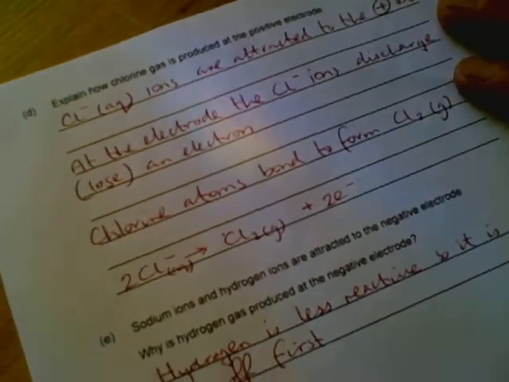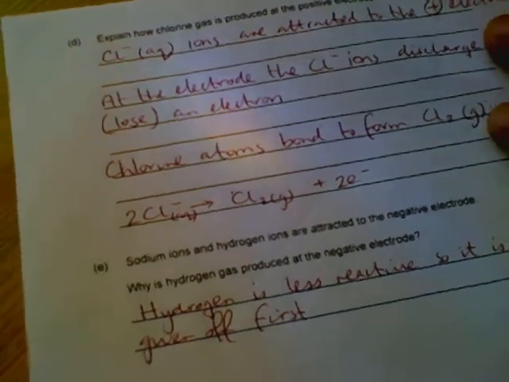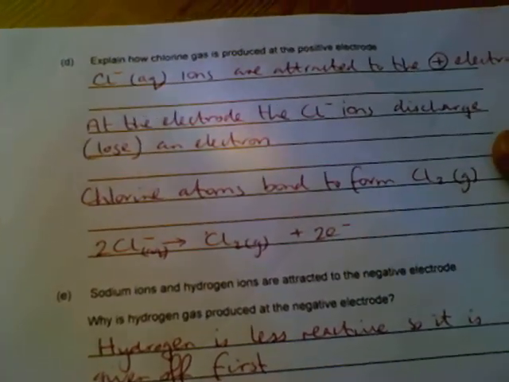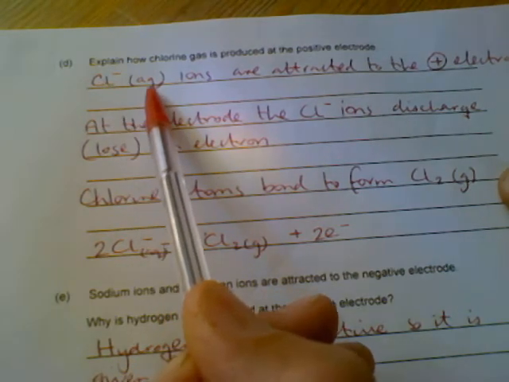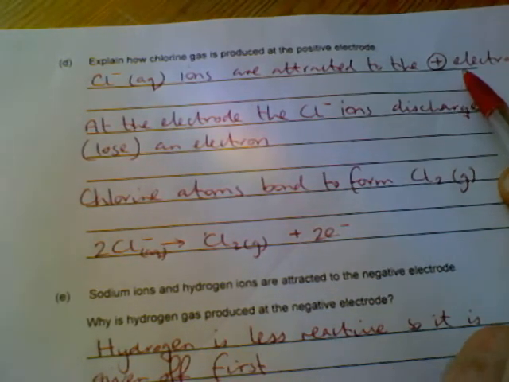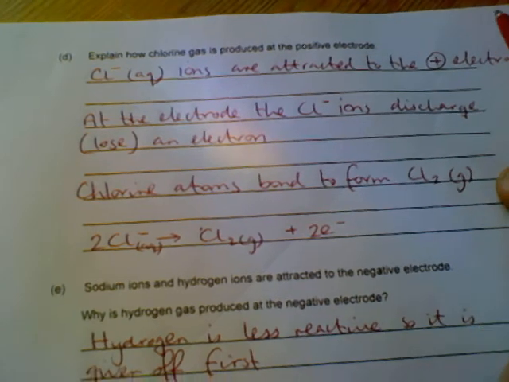And the last part now. Explain how chlorine gas is produced at the positive electrode. Chlorine ions are aqueous. They're attracted to the positive electrode. So that's the first thing you need to say.